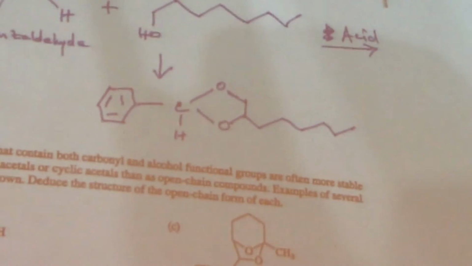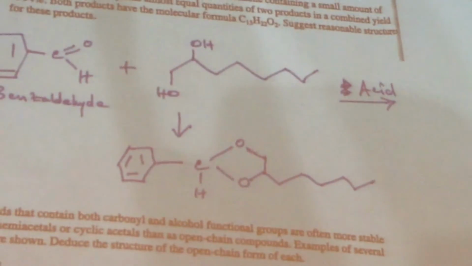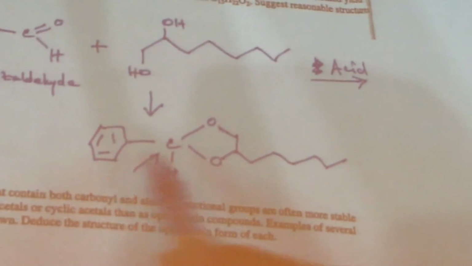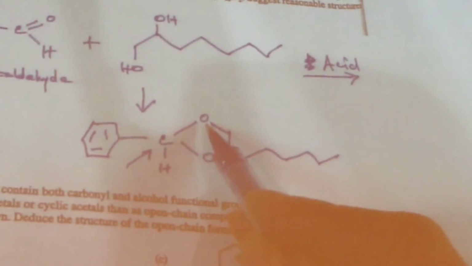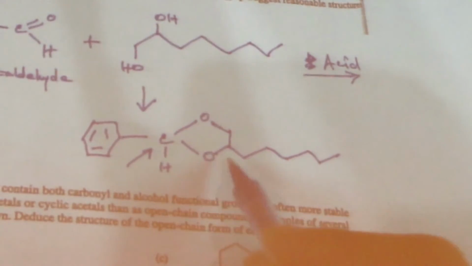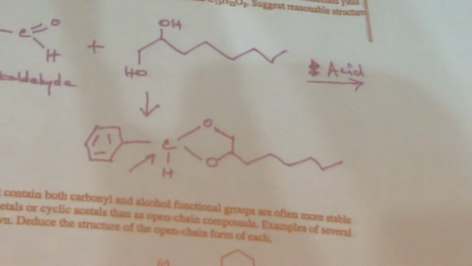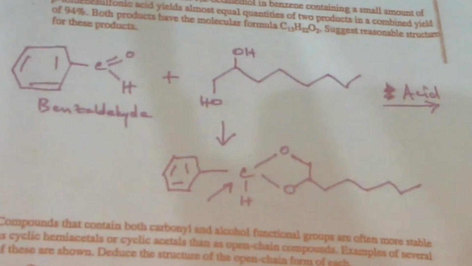Now, when we examine this, we can see that this carbon is really chiral, right? Because it is connected to 4 different groups: a phenyl group, a hydrogen. This OCH2 is very different from this OCH2, which is this linker. Okay. Therefore, they are actually chiral, and therefore you would expect 2 different stereoisomers to be formed from that.